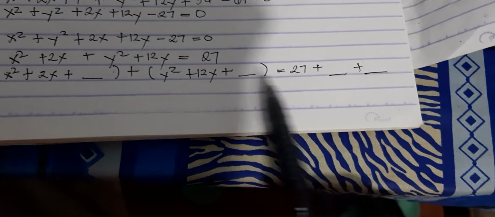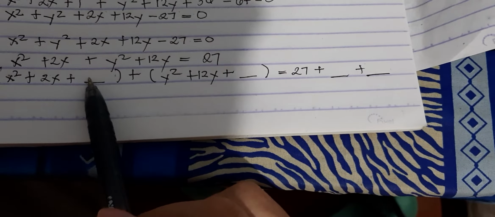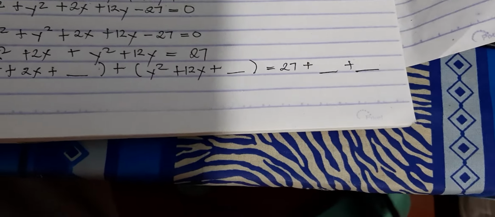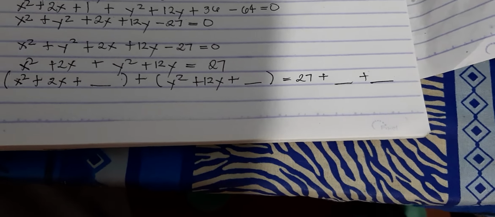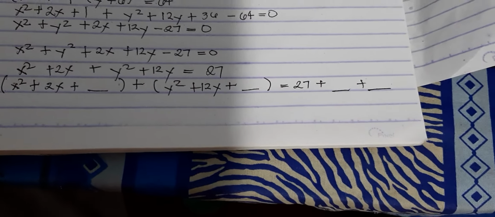Yes, very good. Because whatever value we add here, we need to add on the other side of the equation also, to make the equation balance and not go against the rule of algebra.